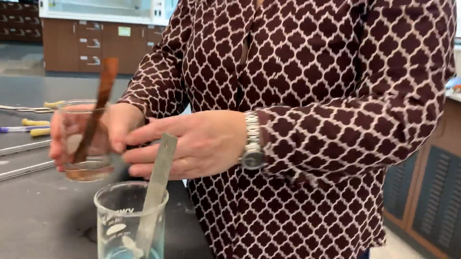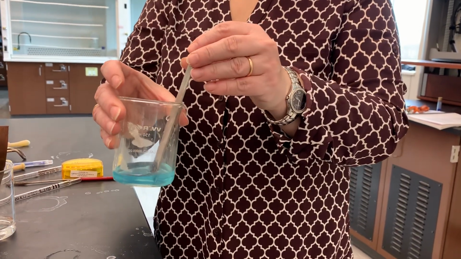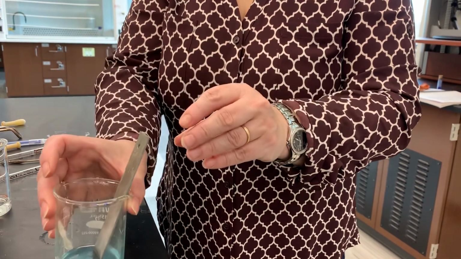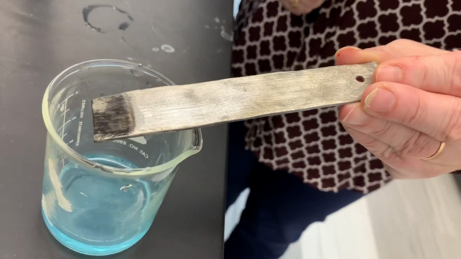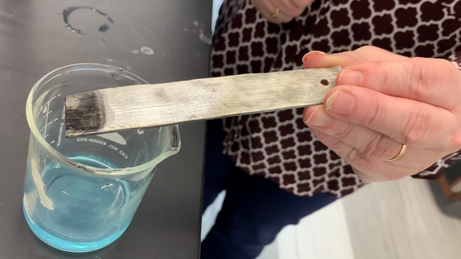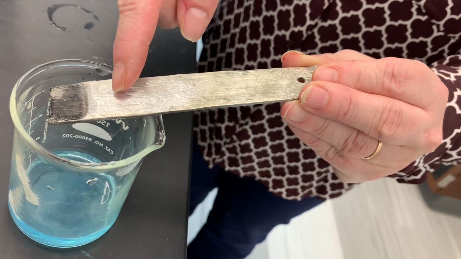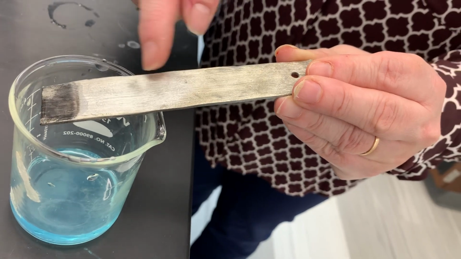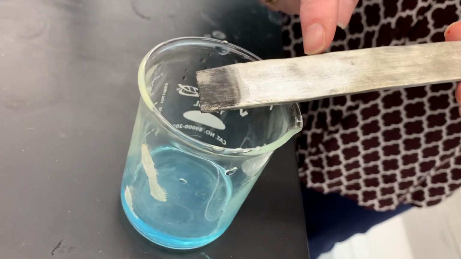This, however, is a completely different story. So one thing you may notice, I don't know how well you can see this, but the solution is kind of cloudy now. It started as clear and it is now cloudy. But most importantly, let's take a look at the surface of the zinc strip that was immersed into copper sulfate. You can clearly see the border between the original zinc, which remains gray and shiny. I did clean it with sandpaper right before I put it into the solution.